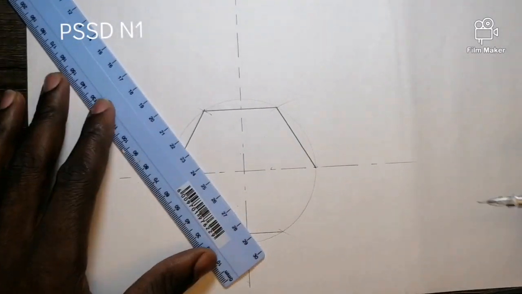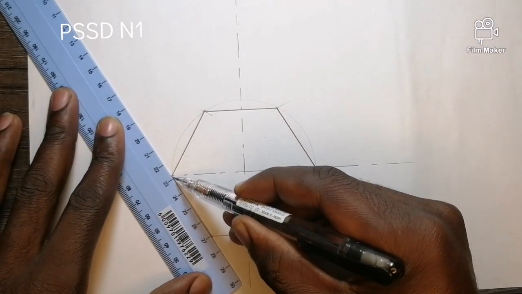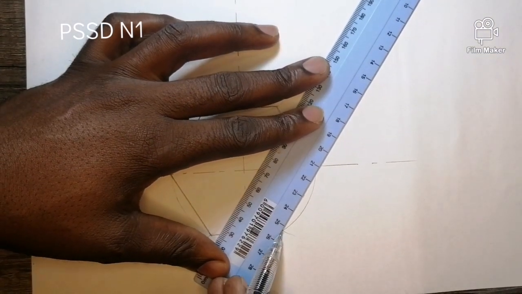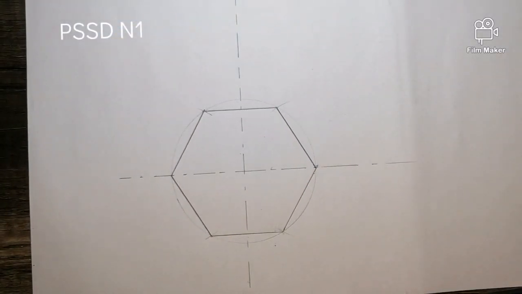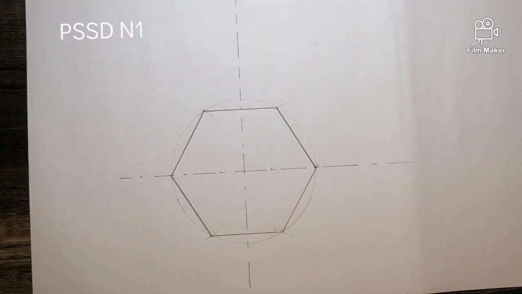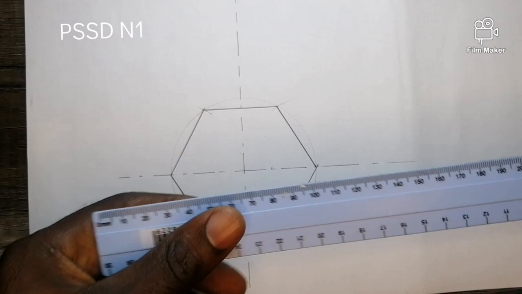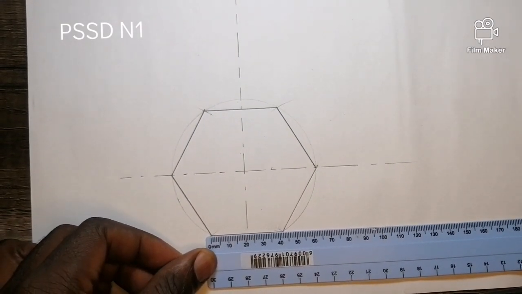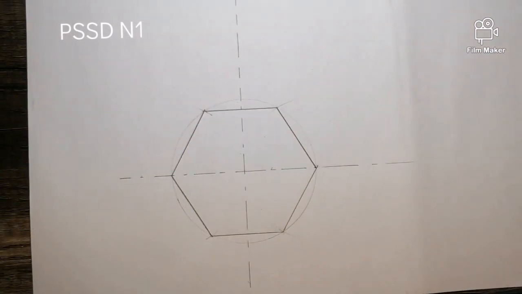You come this side, you join this point with that one. You understand? So to finish up, here you go. Then you are done. So now to conclude by checking, is it the very same 42mm? Come, check it, place your ruler. You see, it's 42mm, which means our top view is correct.